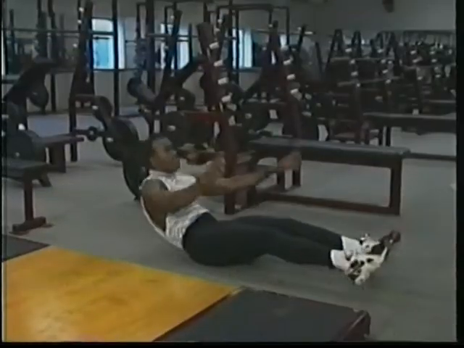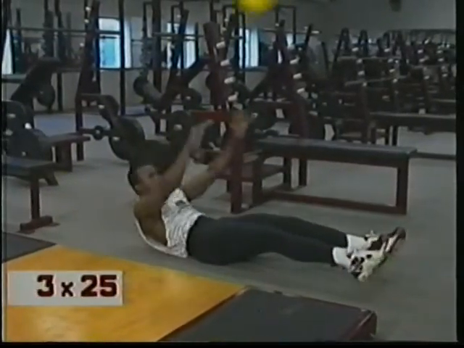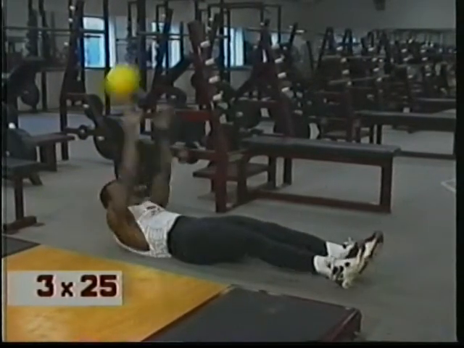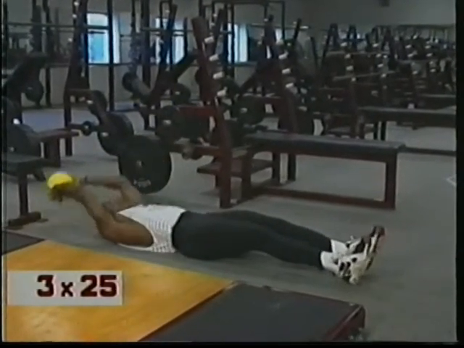The pullover toss is performed so that the athlete catches the ball, immediately sits back, and throws the ball on the return in one single sit-up motion.